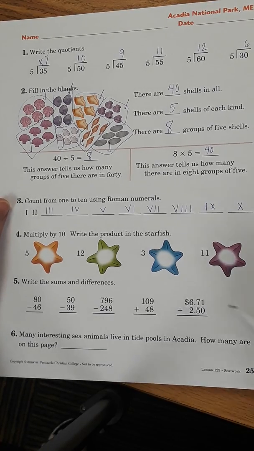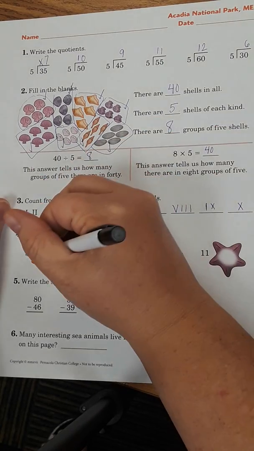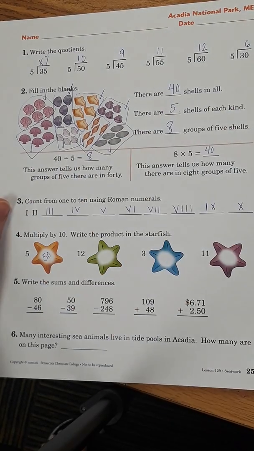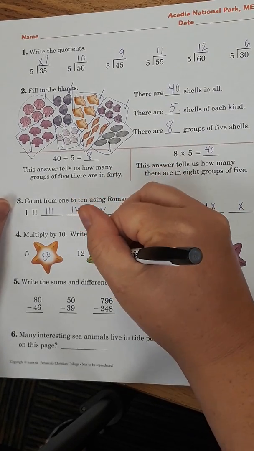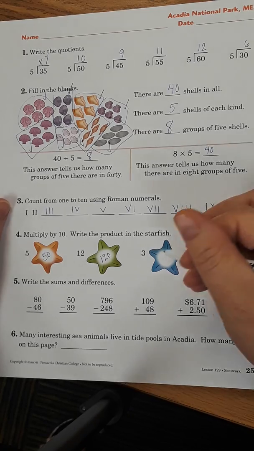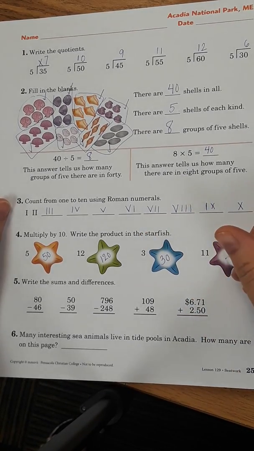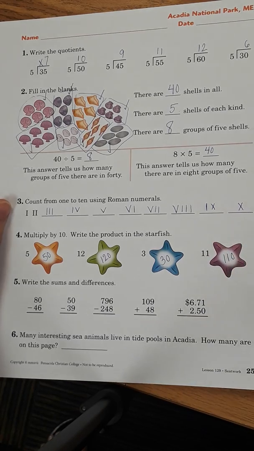Multiply by 10. 5 times 10 equals 50. 12 times 10 equals 120. 3 times 10 equals 30. 11 times 10 equals 110.